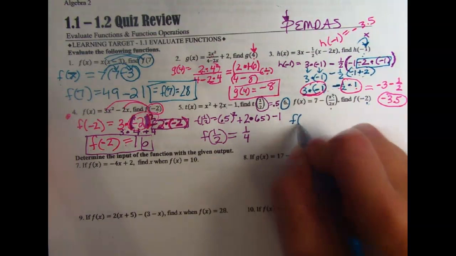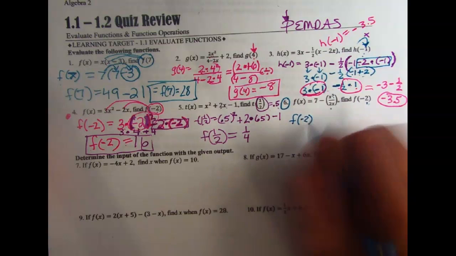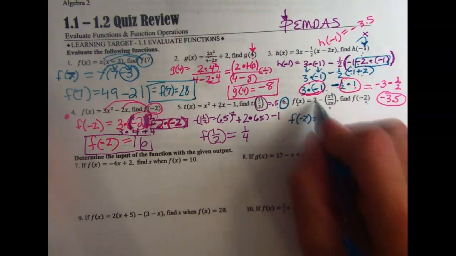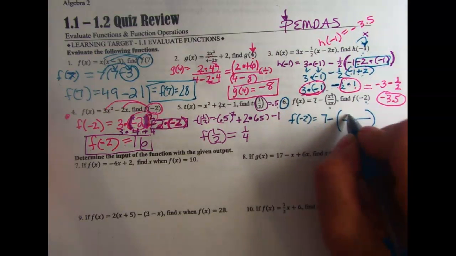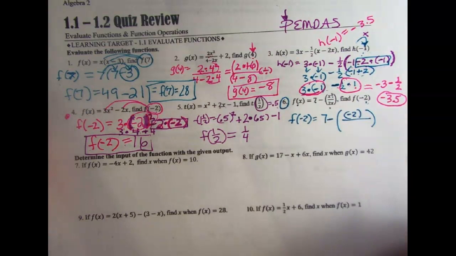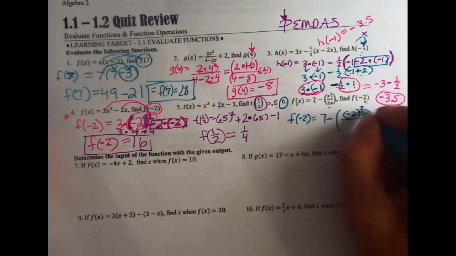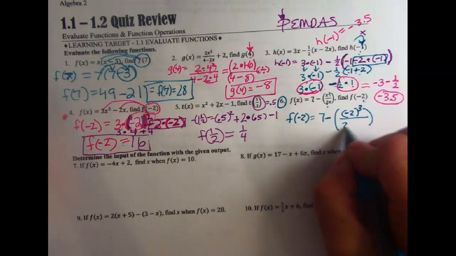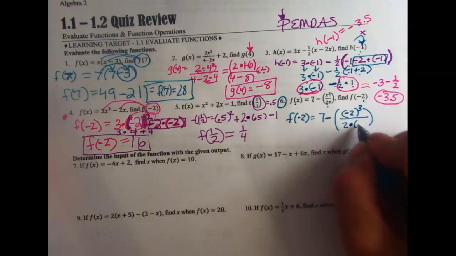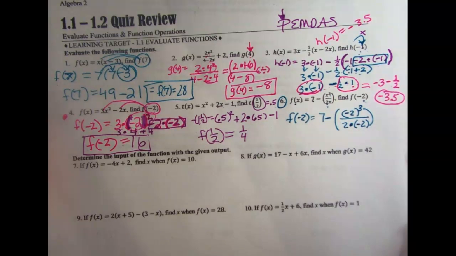F of, this is going to be -2. So when I set this up, it becomes 7 minus, and then I have to do everything over here first, top and bottom. So this becomes -2, and you have to put that in parentheses to the third. And then on the bottom, it becomes 2 times 2x, which is -2. Okay.